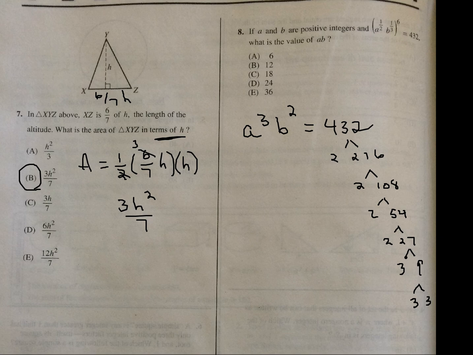We want to know what number cubed times what number squared. How many 2's do I have? I lost a 2. 1, 2, 3, 4. Okay, 4. That one wasn't a 2.